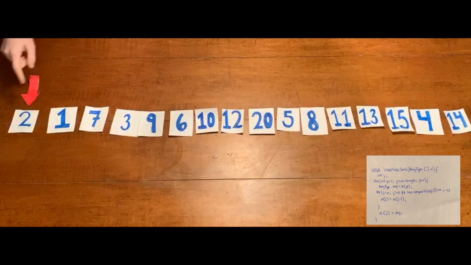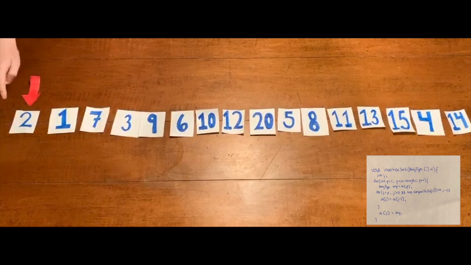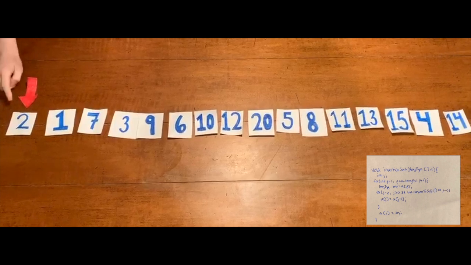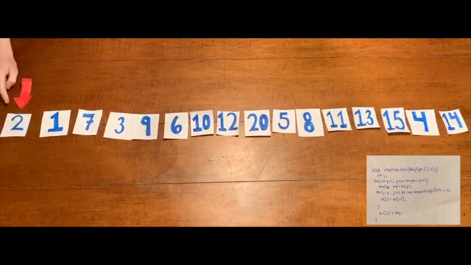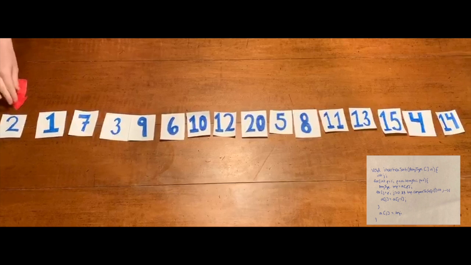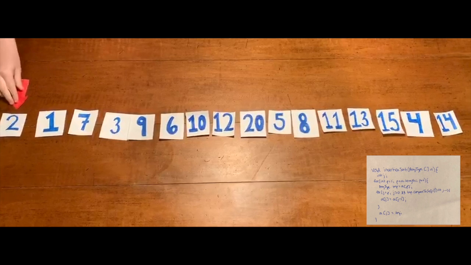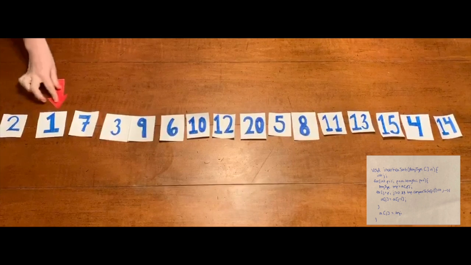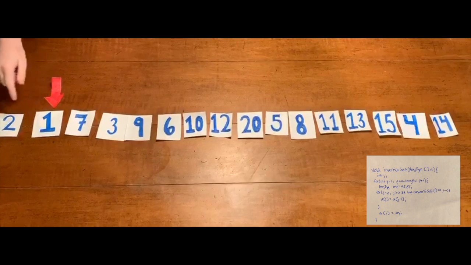Insertion sort begins by looking at the leftmost element in an array. In other words, the element at index 0. In this case, this element is 2, and it is considered sorted because there is no element to the left of it. We look at the next element, 1, and compare it to the element to the left.